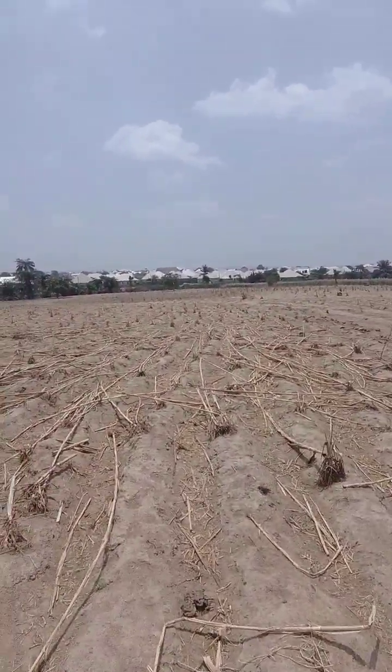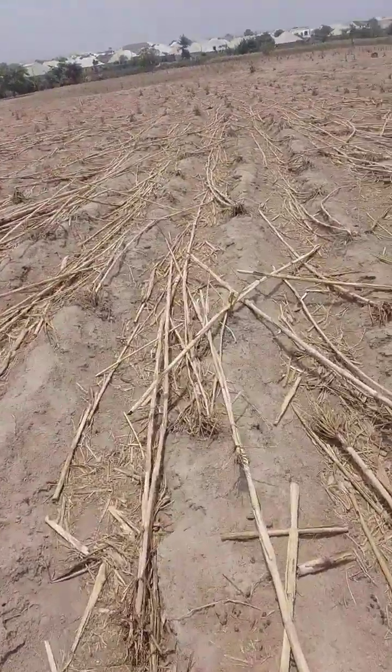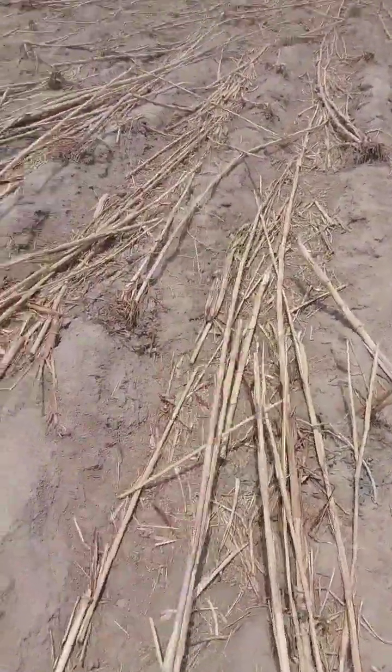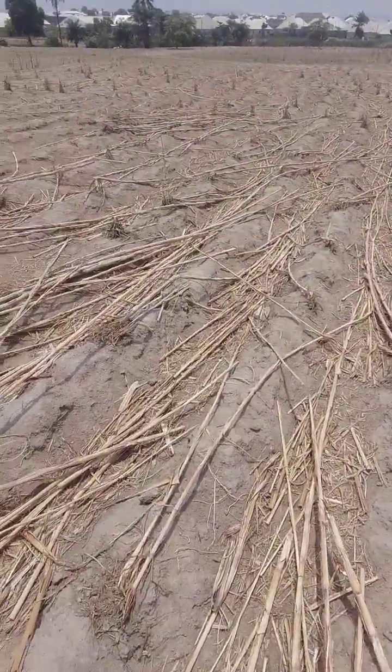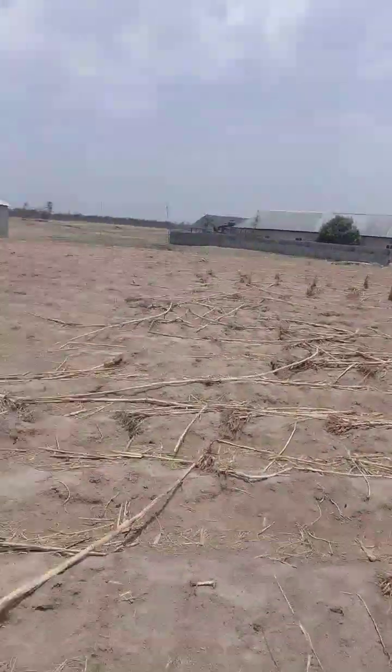I'm talking about the land preparation first. You can see all those sticks. This is the guinea corn I farmed last year. So I have to come here and remove all the sticks you are seeing now. I will clean them up, prepare it. Then we talk about tilling of the ground, that is tilling of the ground or creating ridges. Then when you create that, you move to the seed selection.